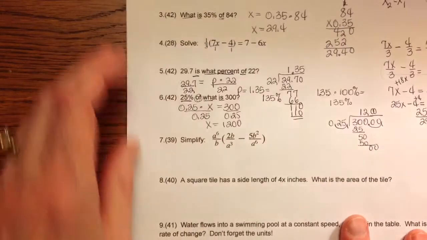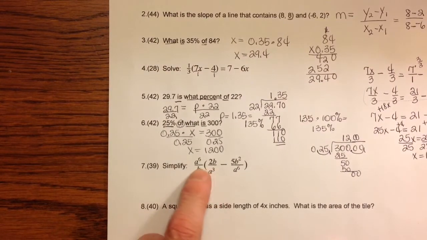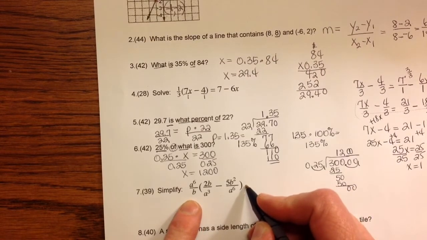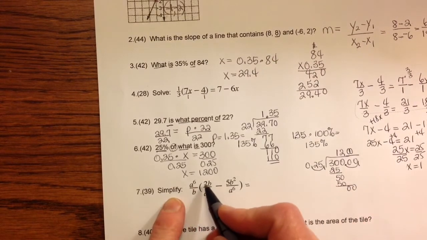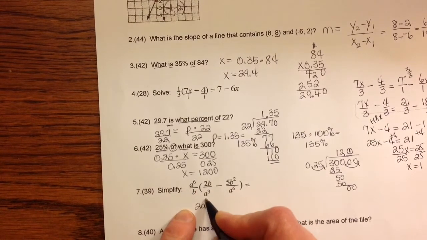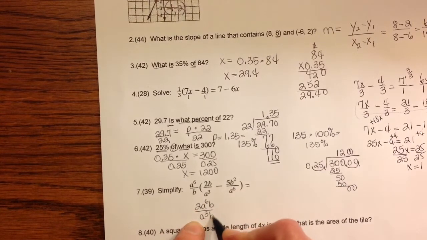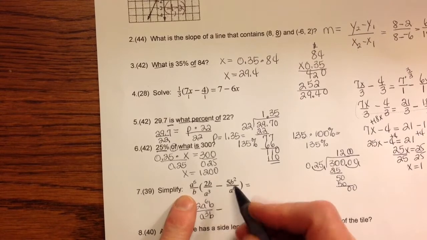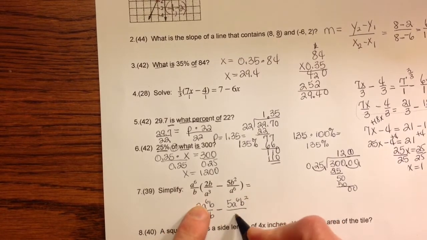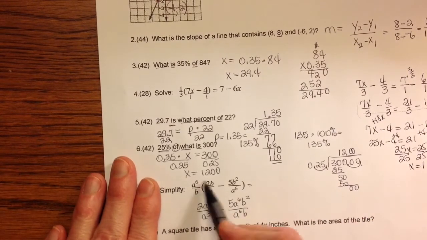Number 7. Simplify, we're going to distribute, and we do have a little canceling, but I'm going to go ahead and show both steps and not do the canceling as in my first step. So let's distribute. So on top I have, I'm going to put them in alphabetical order. So I've got 2a to the 6b over a cubed b minus 5a to the 6b squared over a to the 6b. All I did was just distribute. A to the 6b times this times that.